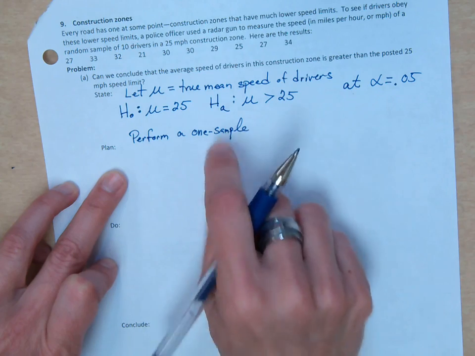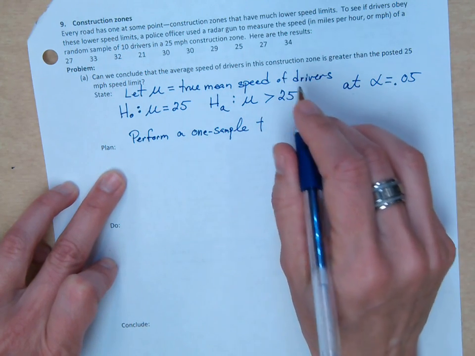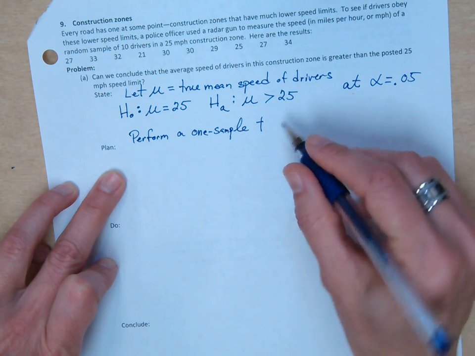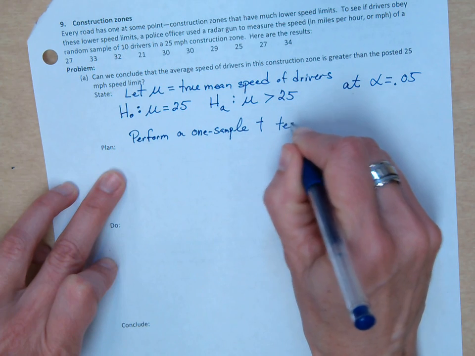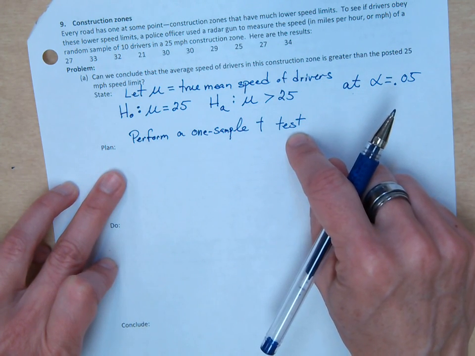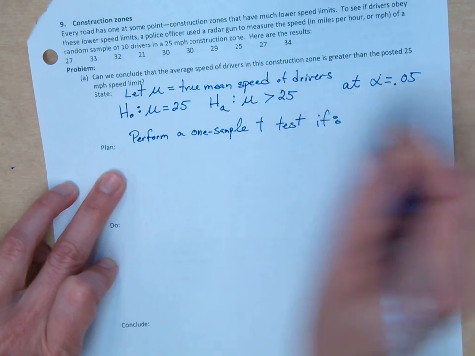You should know the name of it. It's T because we're doing means and we don't know the population standard deviation. So it's a one sample T test as opposed to an interval. Last chapter was confidence intervals, so it's a test. Perform that if our three conditions are met.